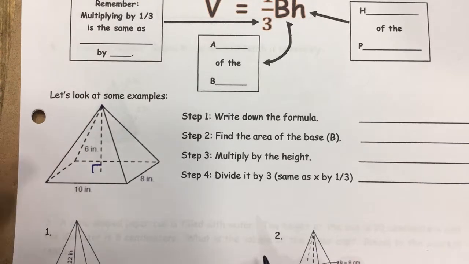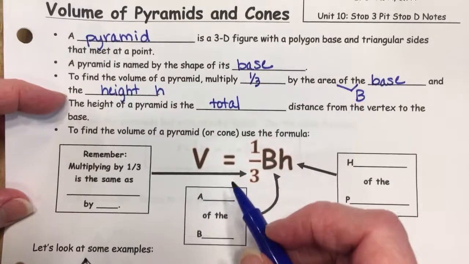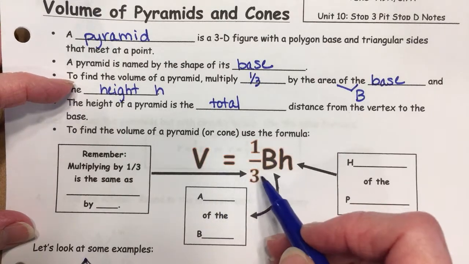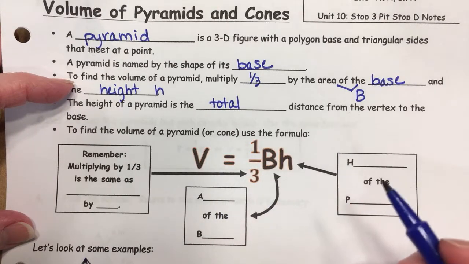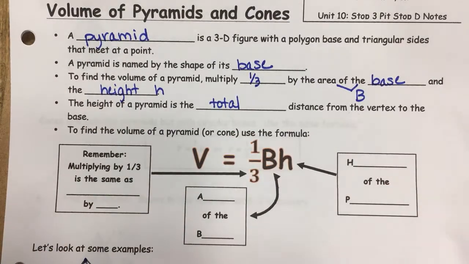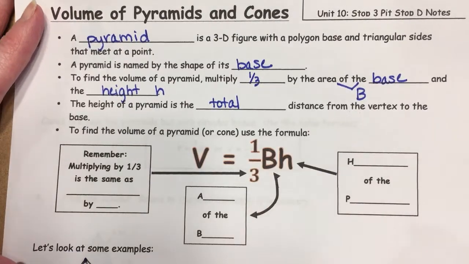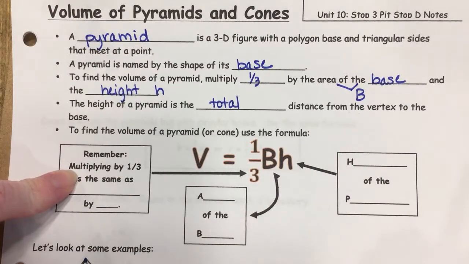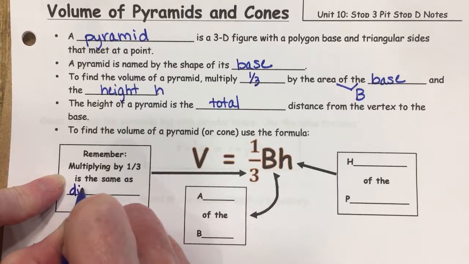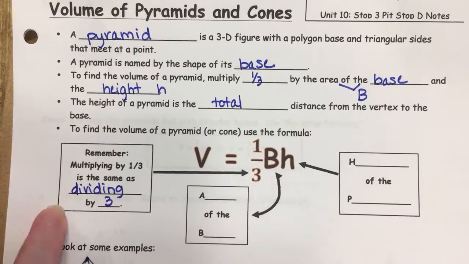To find the volume of a pyramid, and later we'll see this also works for cones, you use the formula V equals 1/3 B times H. How is this different than what we just did? Just the 1/3. So all you have to remember with a pyramid is the 1/3 part. One thing to recall is that multiplying by 1/3 is the same thing as dividing by 3.